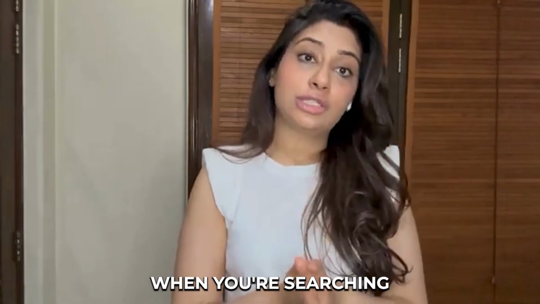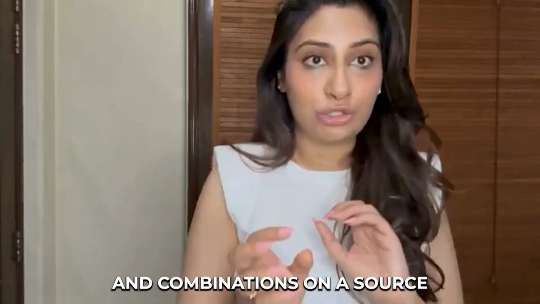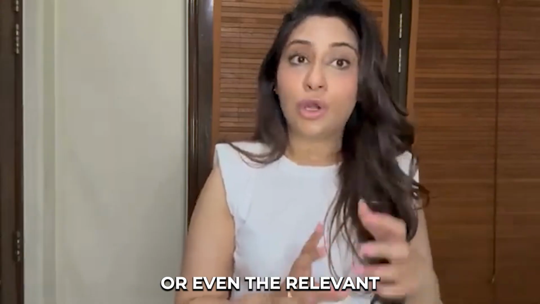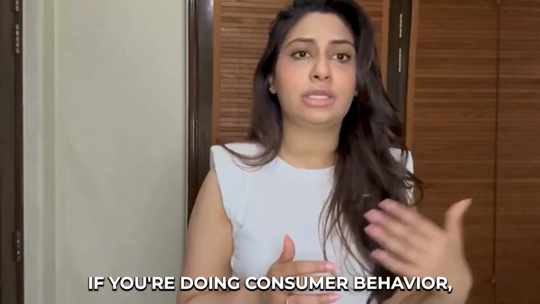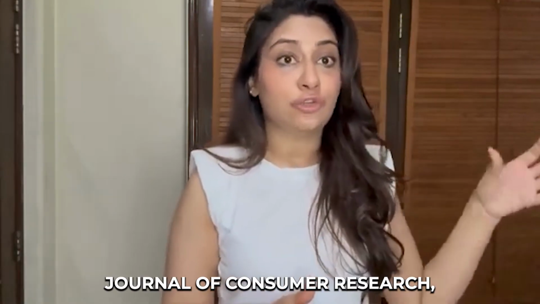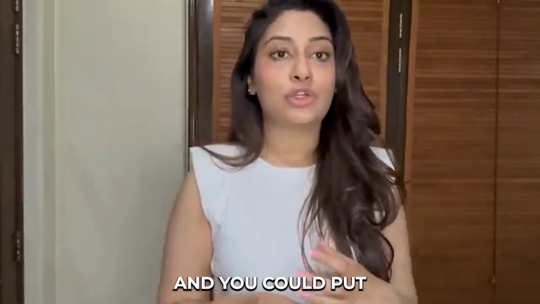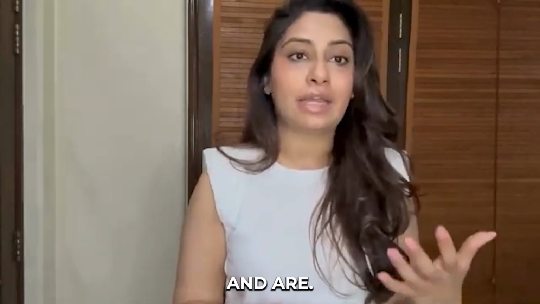Now, another thing when you're searching for these: once you've highlighted the keywords, like we said in step 1, defining the scope, you could put these different keywords in combinations on a source like Google Scholar, also databases like JSTOR, Science Direct, Wiley, or even the relevant journal databases for your particular research interest. Let's say you're doing consumer behavior, you could be looking into Journal of Consumer Research, Journal of Consumer Psychology, and you could put in your combinations of keywords with Boolean operators, which are basically and, or.